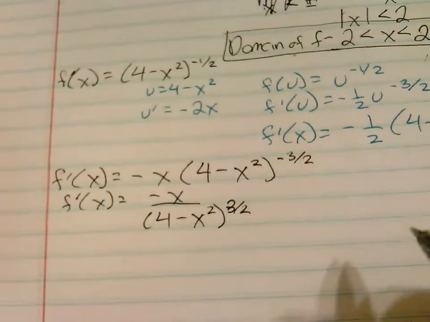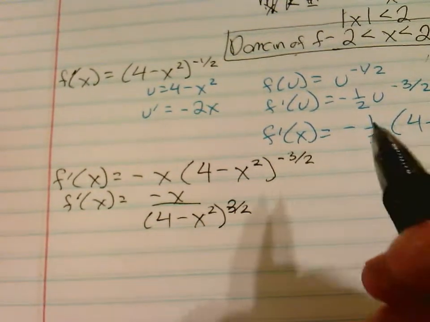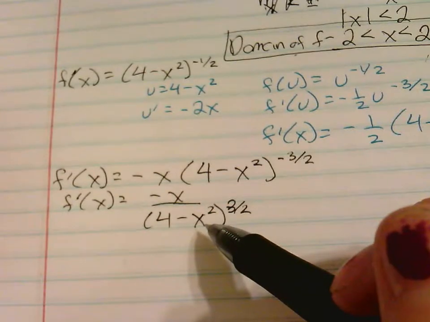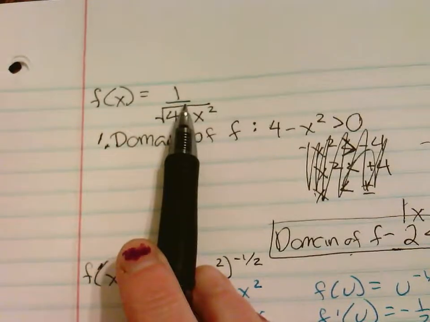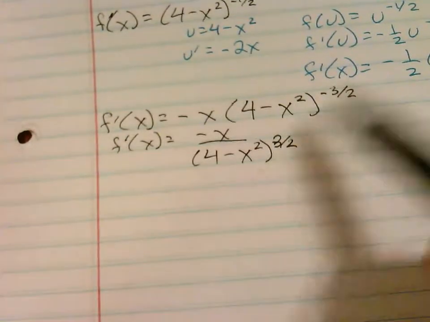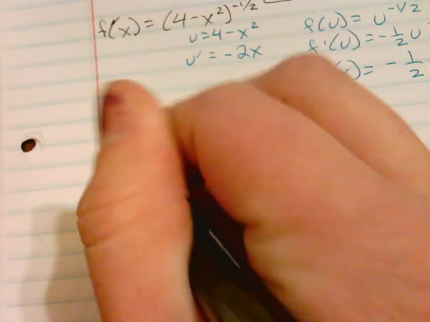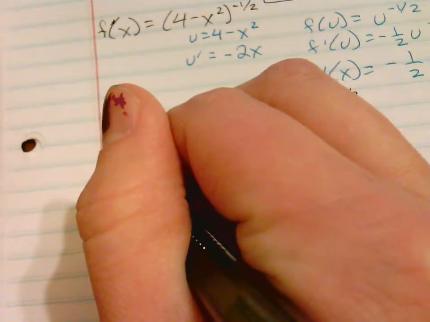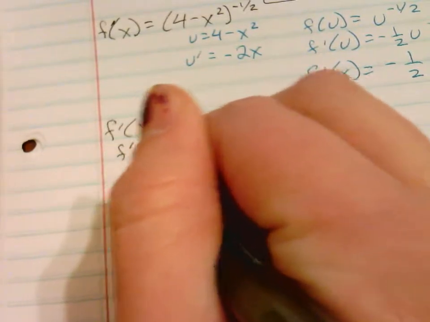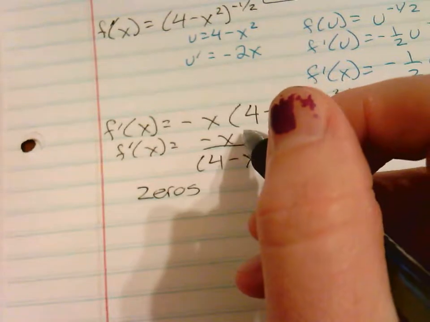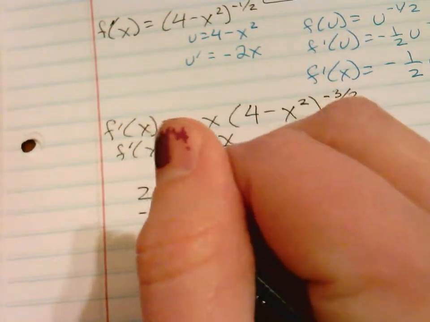Now you're going to find your critical points. Critical and stationary points. Remember, this function up here is differentiable anywhere, so whatever points we see down here will also be stationary points. Let's look for the zeros of f prime and where it's undefined. So zeros: just set the numerator equal to 0, so negative x equals 0.